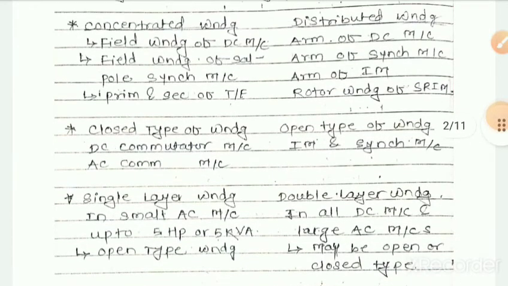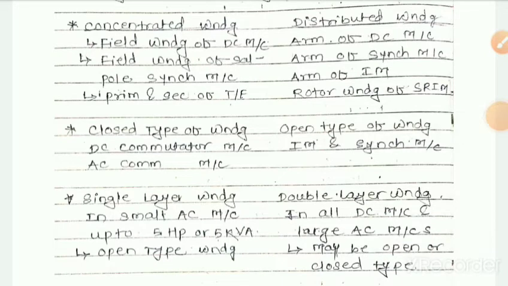Depending upon the layers, there are two types of windings: single layer winding and double layer winding. In small AC machines up to 5 HP or 5 kVA, we use single layer winding, and these are open type windings. In all DC machines and large AC machines, we use double layer winding. These windings may be open or closed type. In single layer winding, per slot only one conductor is there. In double layer, it may be two or more than two.